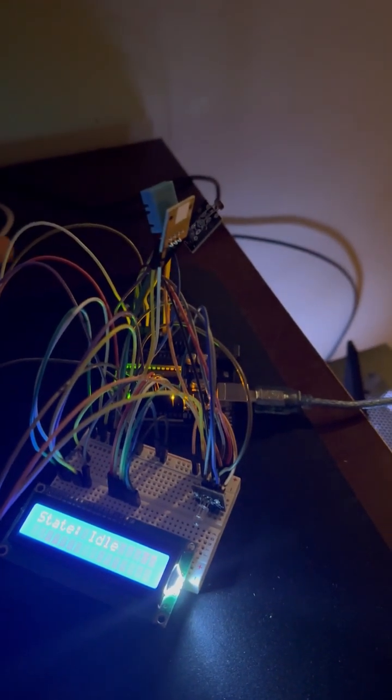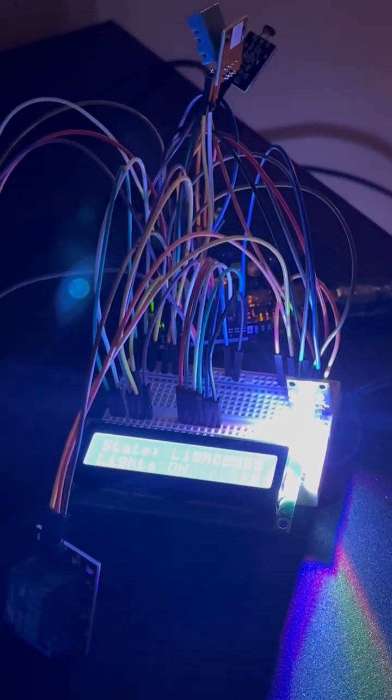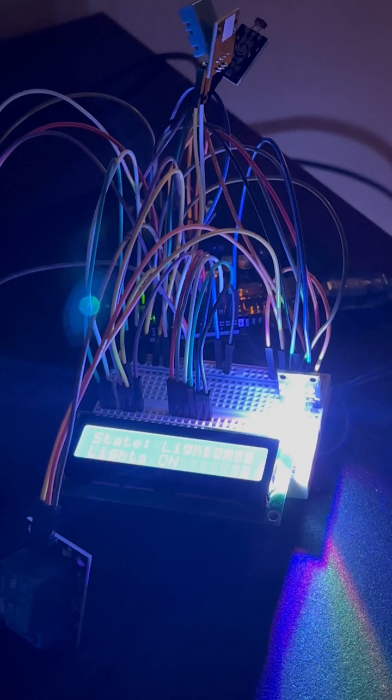Turn off the lights and do the motion. We'll count 1, 2, 3, 4, 5, 6, 7, 8, 9, 10.